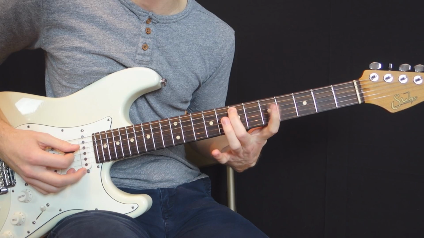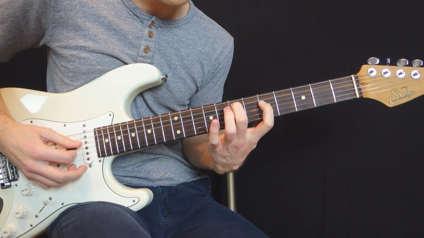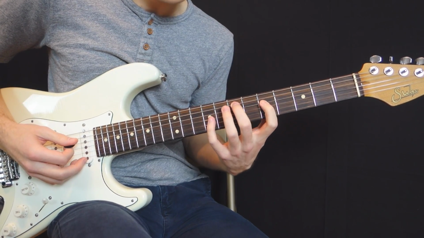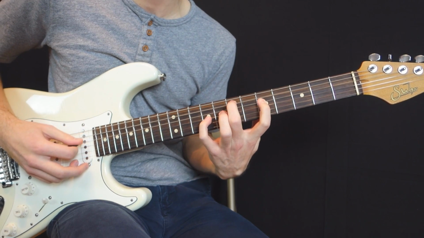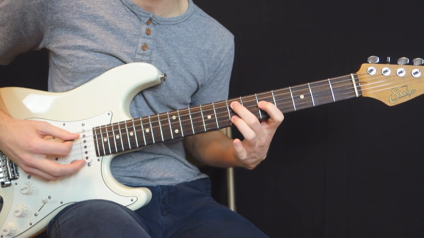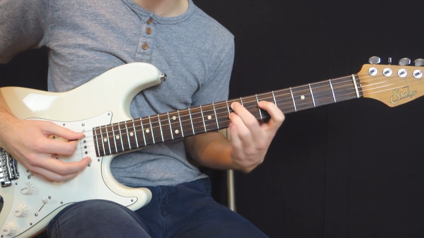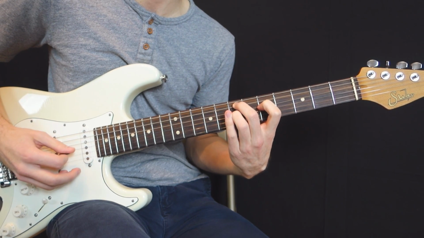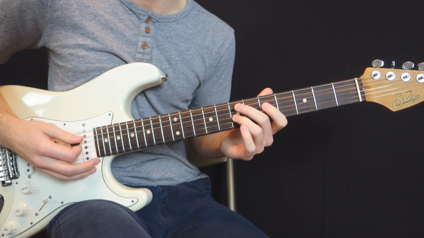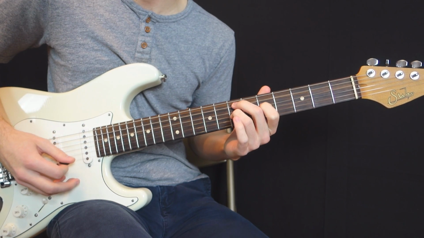I could play the minor third with my index. And I could build with my pinky or my ring. I like this one. So I'm gonna take this one for the E minor.